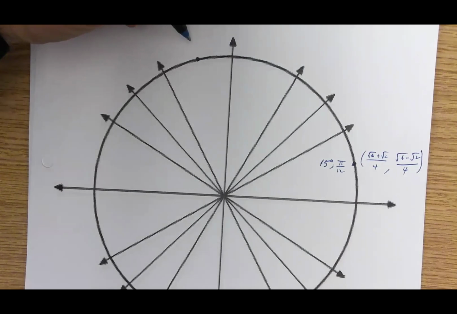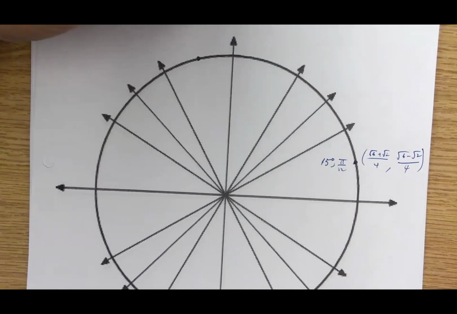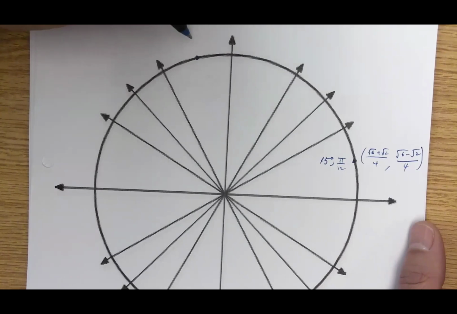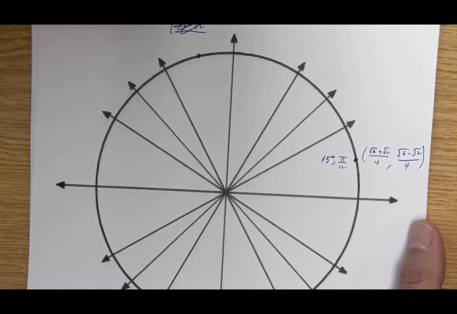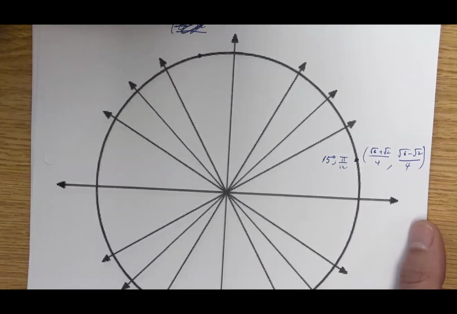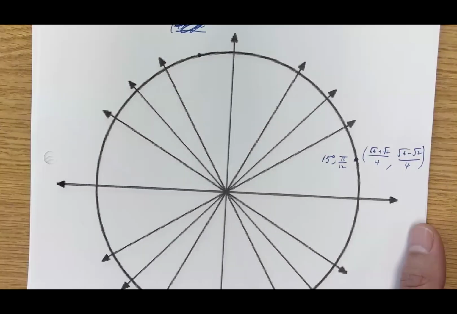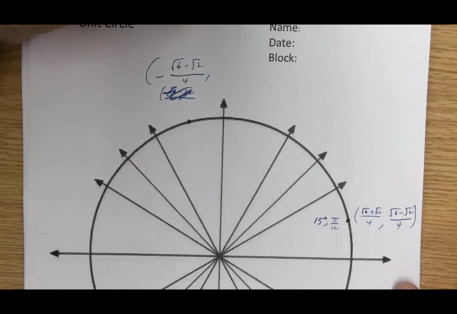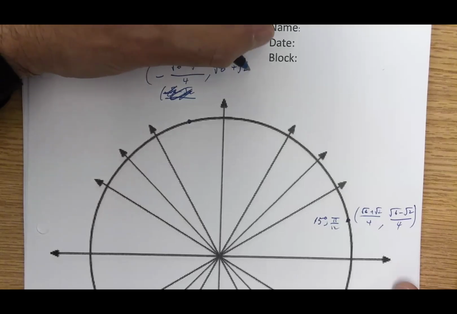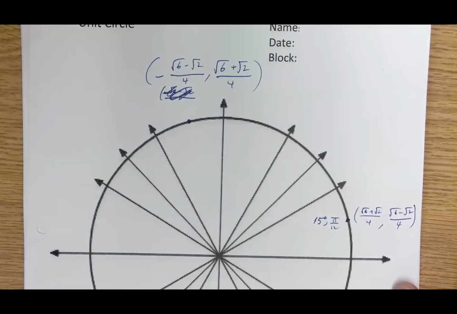I just want to know the answer. Negative root 6 minus root 2 over 4. Is this what you're saying? Or are you saying negative root 6 minus root 2? Like that. And then for the y, it would be root 6 plus root 2 over 4. Do we agree? Yeah. Okay.